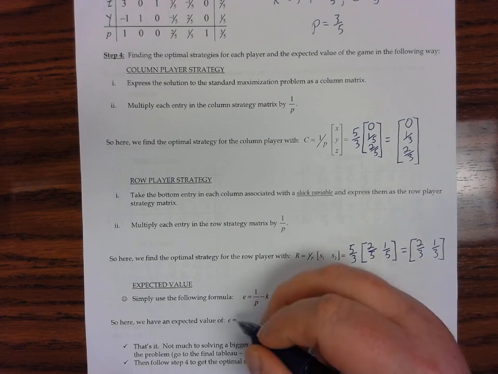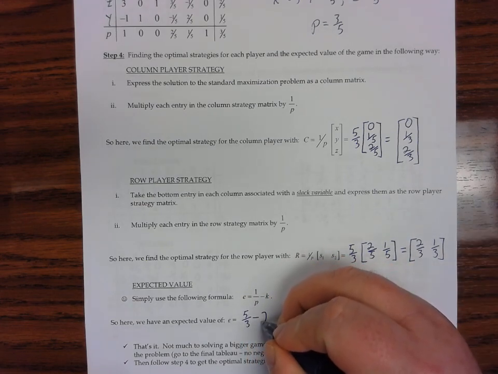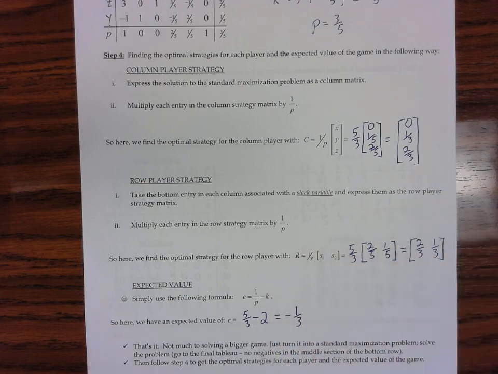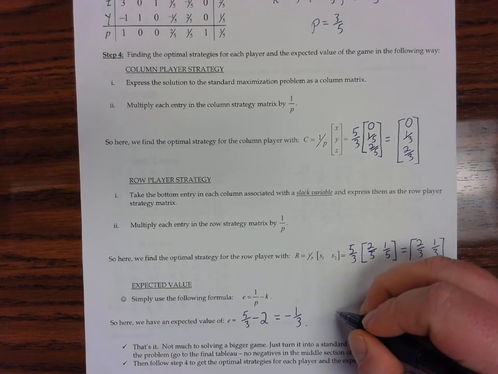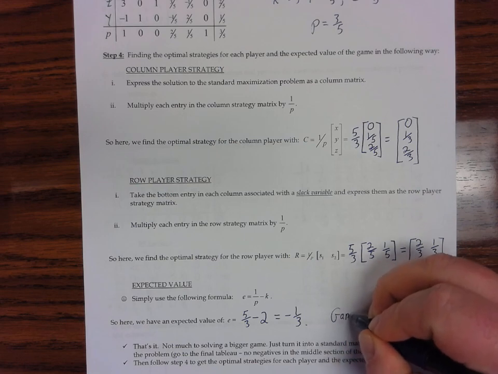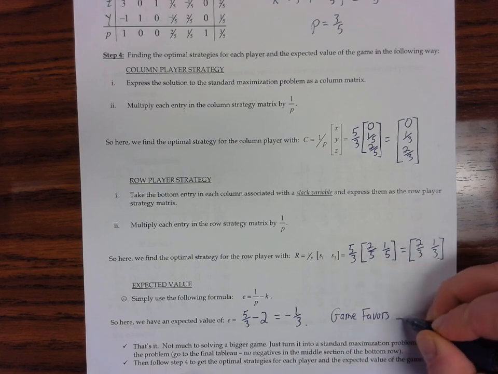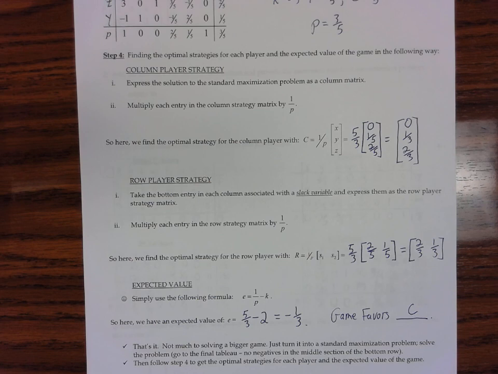1 over P is the reciprocal of P, so 5/3. We added 2 to every entry, so 5/3 minus 2, which is negative 1/3. That means the game favors the column player, correct.